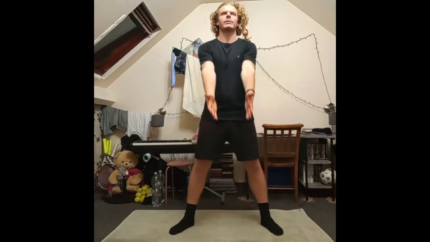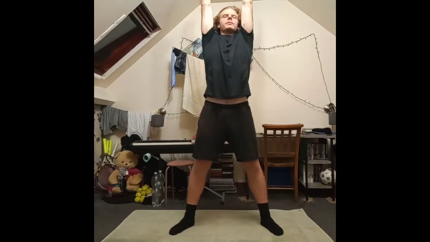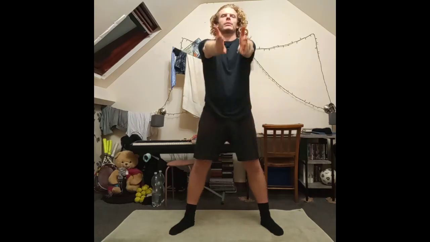And now we're doing something similar. Arms in front, and again, stretch as far as you can with the fingertips. And then you get back, not just to the side, but also back, stretch as far as you can. And in front, stretch as far as you can.